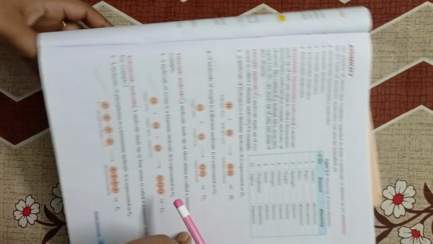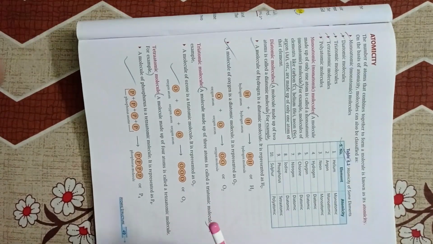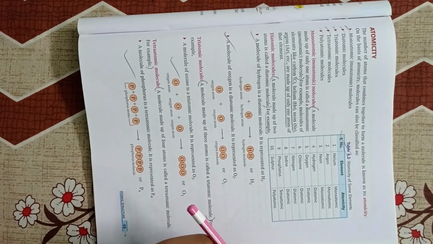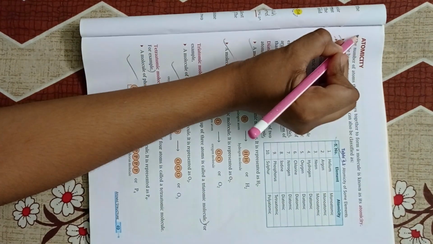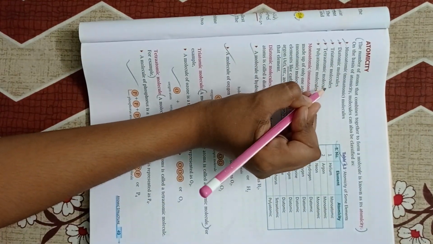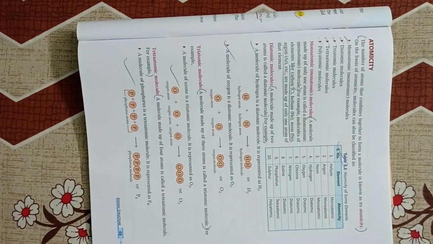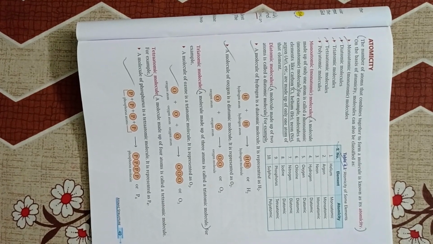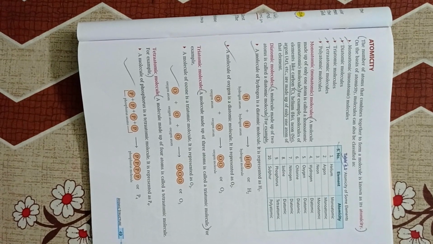Okay. Now let's see what is atomicity. Atomicity means the number of atoms. The number of atoms that combine together to form a molecule is known as the atomicity. Okay, and on the basis of the atomicity we can distinguish the molecules into monoatomic, diatomic, triatomic, tetratomic and polyatomic molecules. What is the meaning of monoatomic?